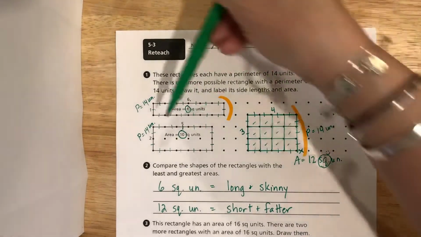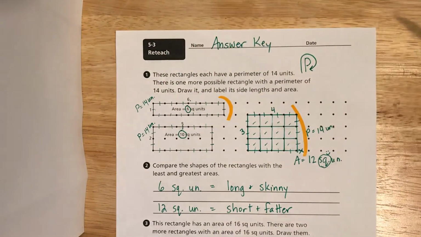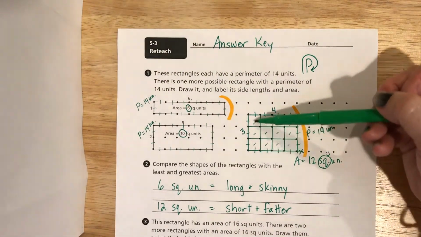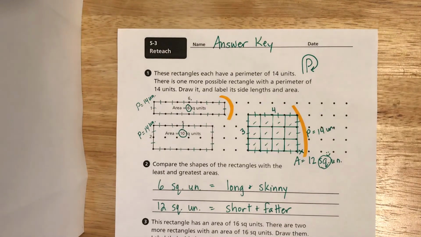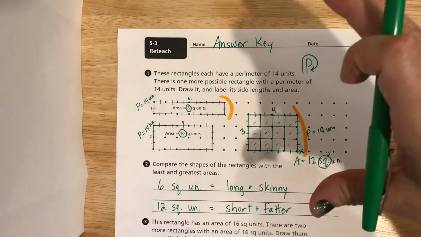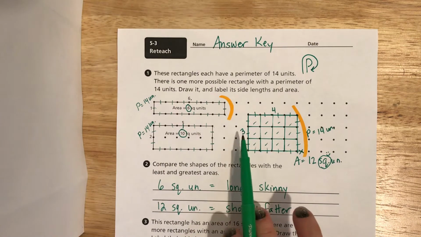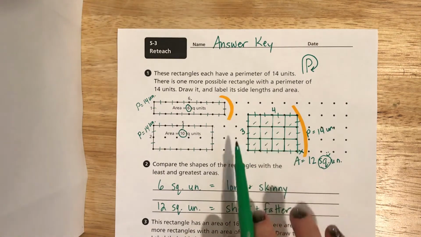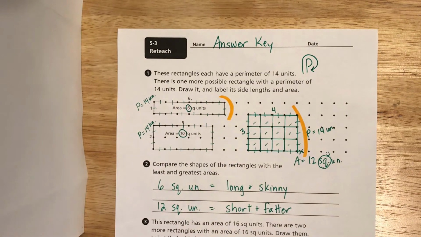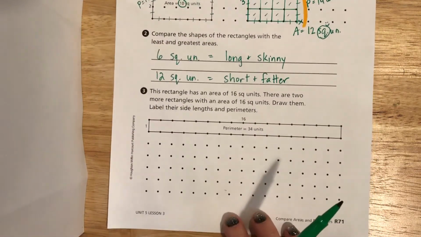But then again, that's what makes this one long and skinny, and that's what makes this one a little shorter and, I don't know, whatever we want to call it. Fatter, chubbier, wider, shorter and wider. I don't know. So just another observation. Okay, so hopefully you were at least able to come up with a rectangle that was 3 by 4. All right. So let's take a look at number 3.